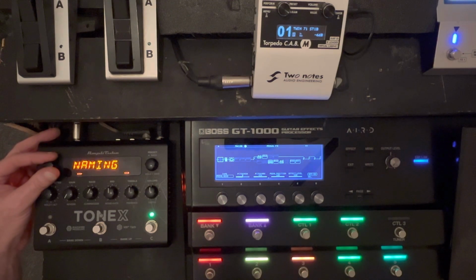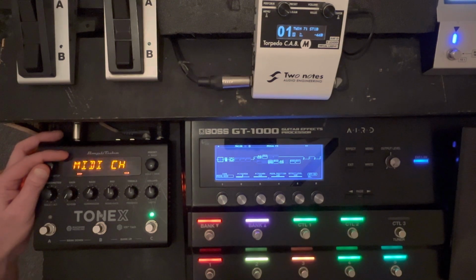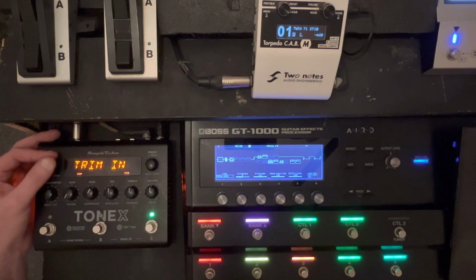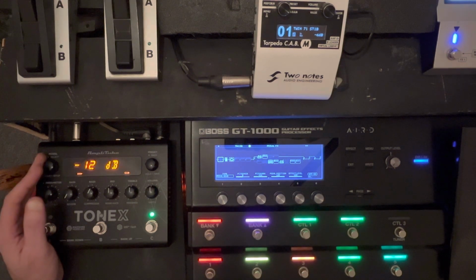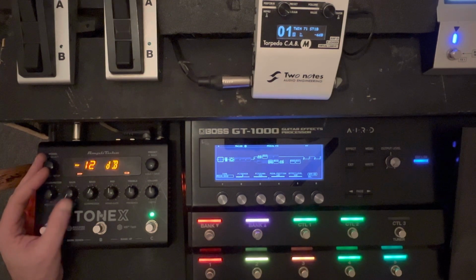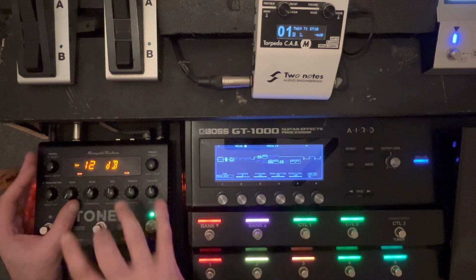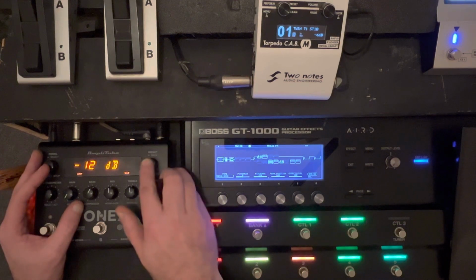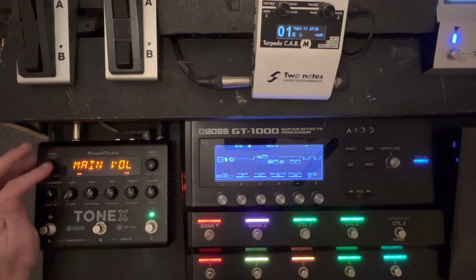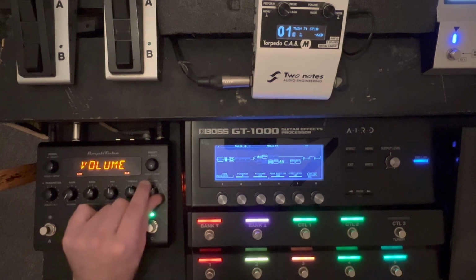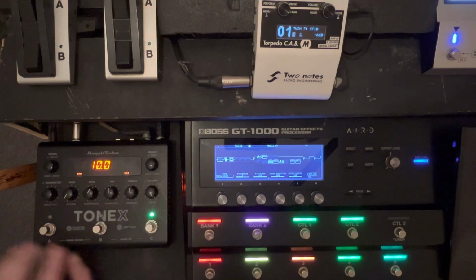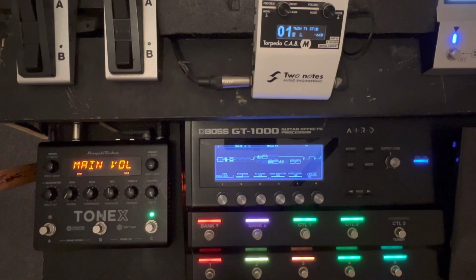So we're coming into here, and I just want to show you the input trim. In the first video it was 12, we were floating around 12, 11, 10. In the second video I had it on 10, but in this video I'm going to have it on 12, and I think I'm happier with it at around 12. The output level next to that is still on +3, and the main level of the unit, this knob, I always just check it's set on 10.